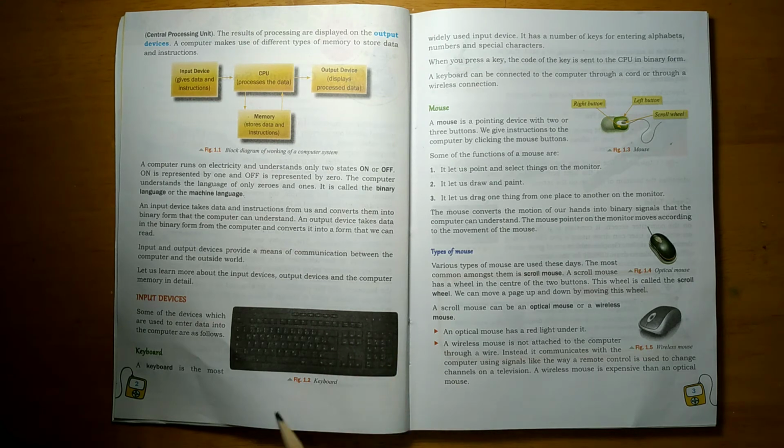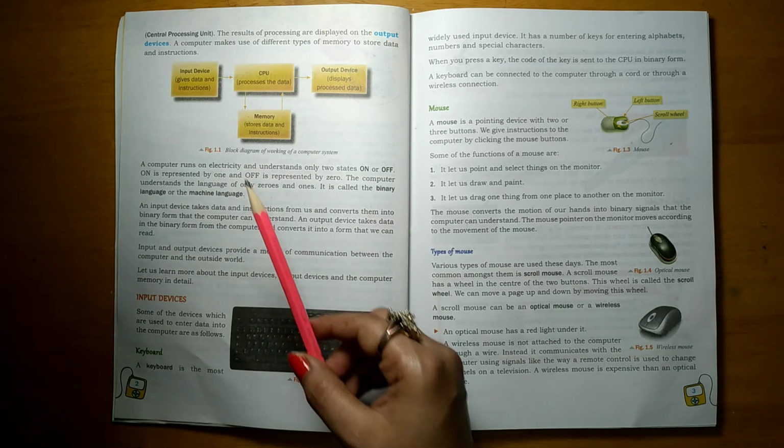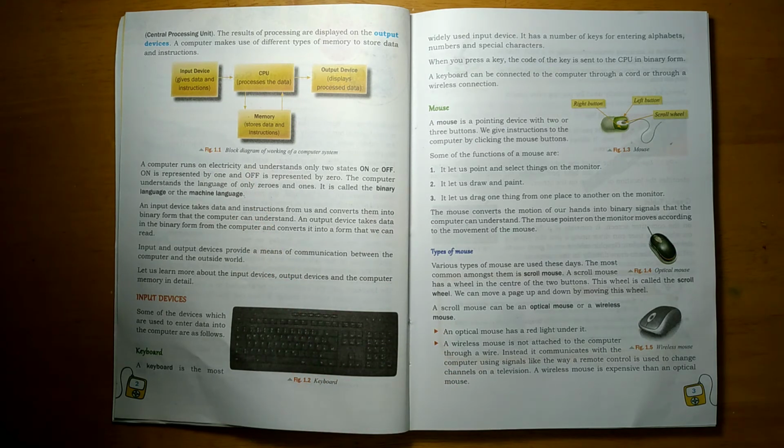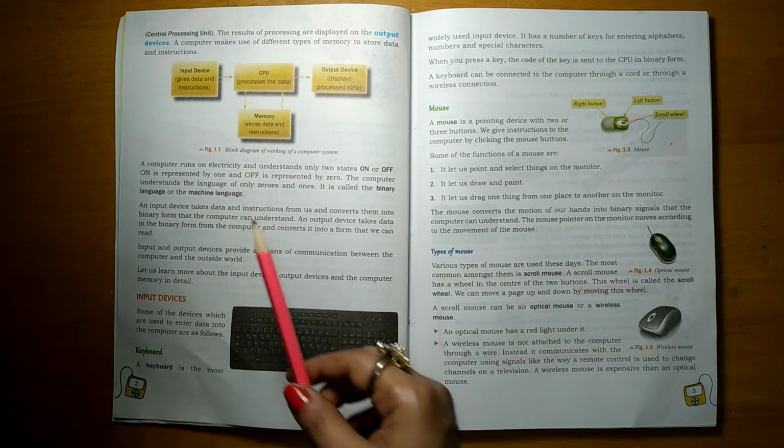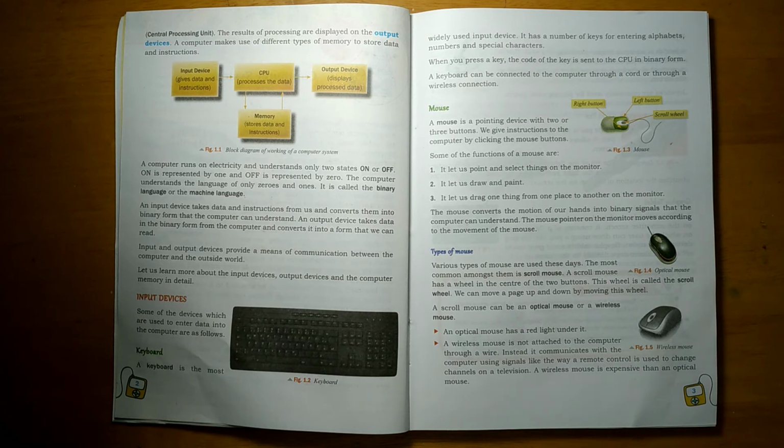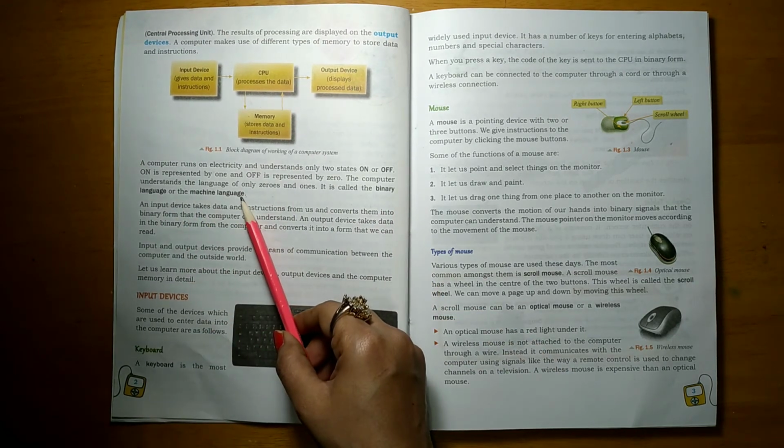As you know that the computer runs on electricity and it understands only two states, on or off. The electric signal on is represented by the digit 1, and the electric signal's state off is represented by the digit 0. So only these two digits, ones and zeros, are called binary digits. The computer understands the language of only zeros and ones, and it is called binary language or the machine language.